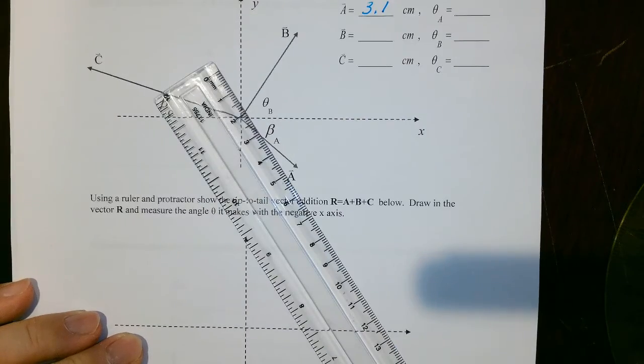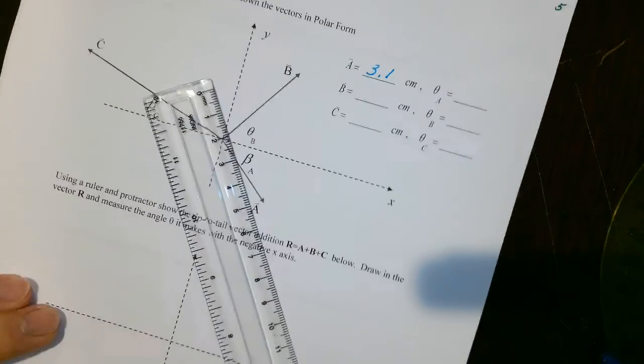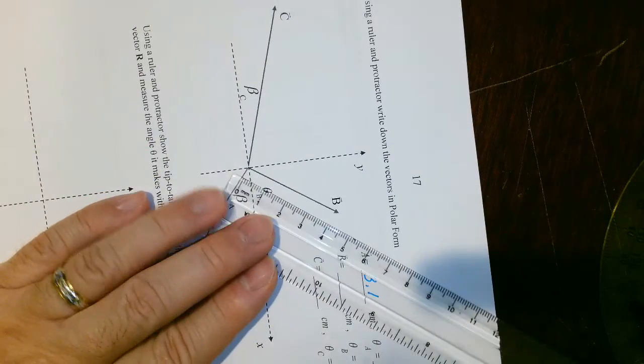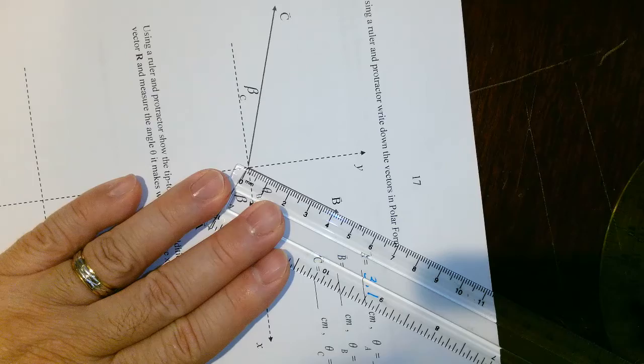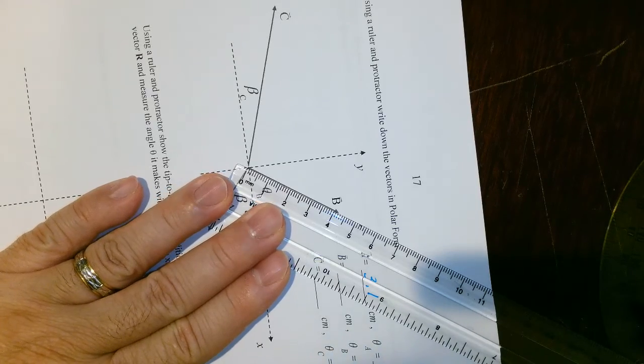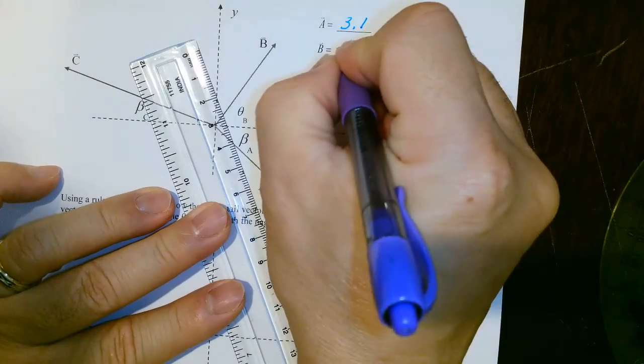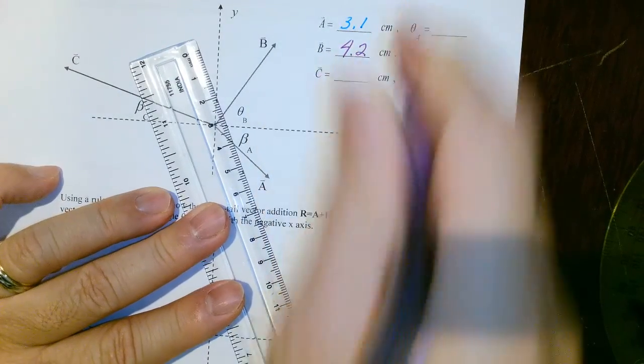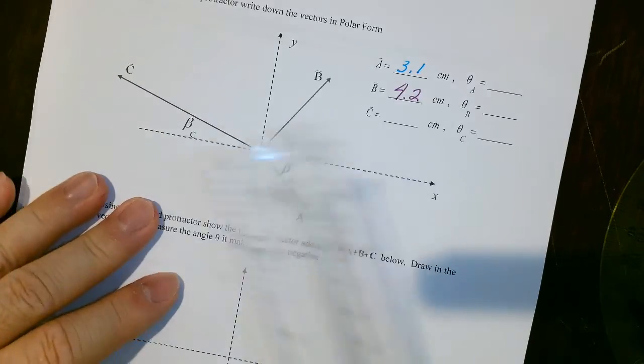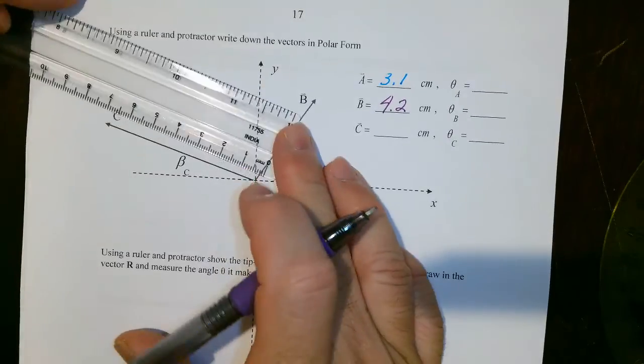All right. And then for vector B, the magnitude I got is 4.2 centimeters. Okay, 4.2 centimeters. Again, you might have 4.4 or things like that.